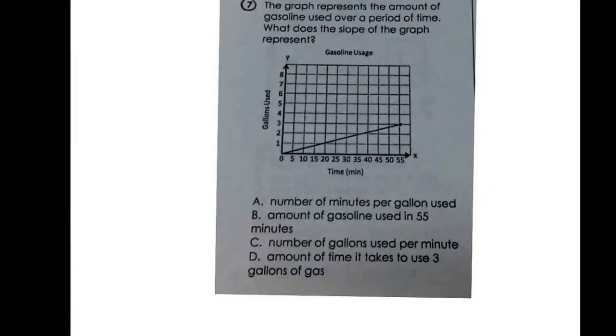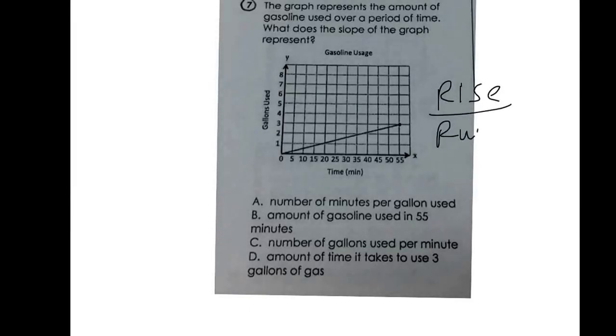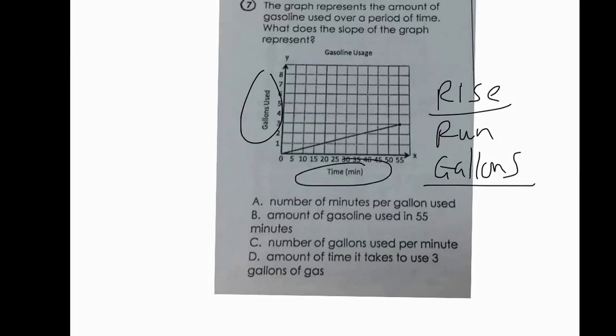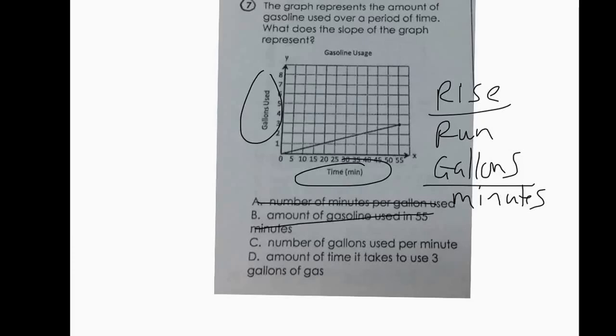Question 7 says the graph represents the amount of gasoline used over a period of time. What does the slope of the graph represent? Okay. Our slope is rise over run. So our rise is our up and down. So this is going to be gallons. And our run is left and right, gallons over minutes. So when we start looking through here, minutes per gallon, that's not right. Gallons per 55, that doesn't have anything to do with it. Gallons per minute looks right. Amount of time, 3 gallons is not right. So it's gallons per minute.